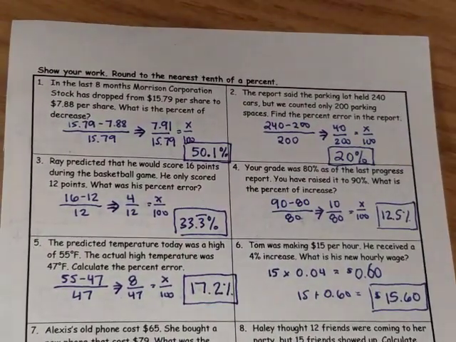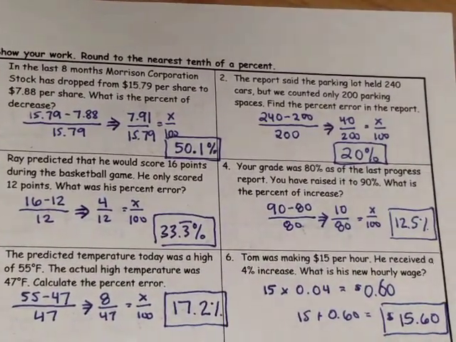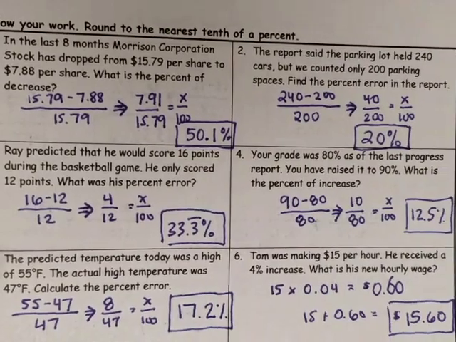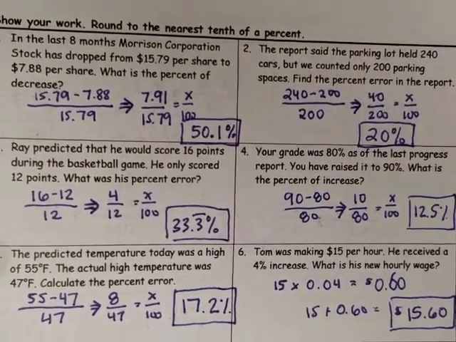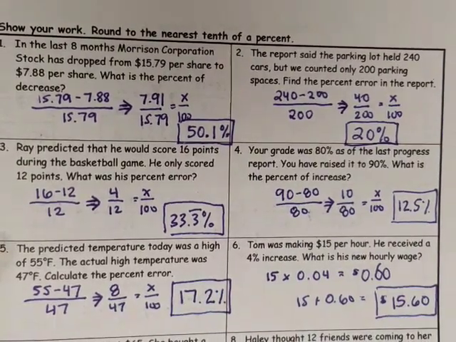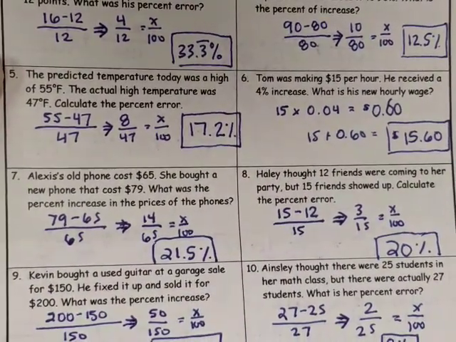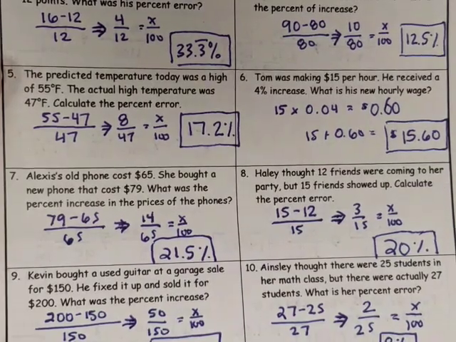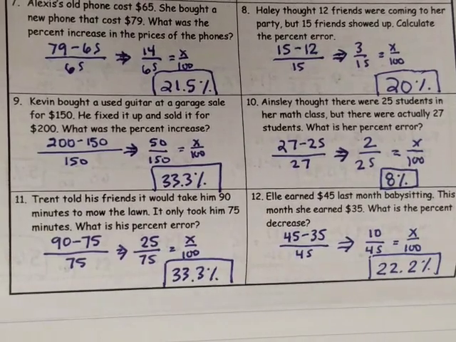Okay. All right, here are the answers for the back. As always, if you find any mistakes that I've made, please comment on the video and we will talk about it on Monday when I return from my training. All right, here are the answers for 5, 6, 7, and 8. And then 9, 10, 11, and 12.